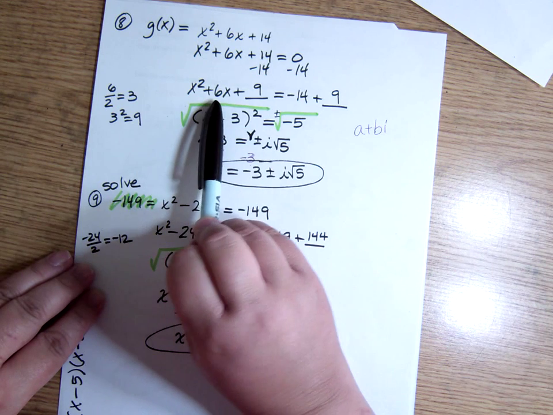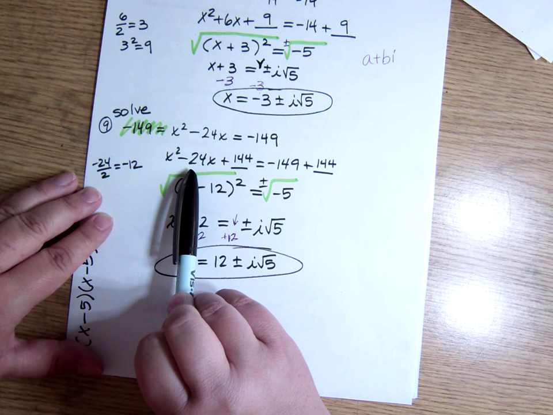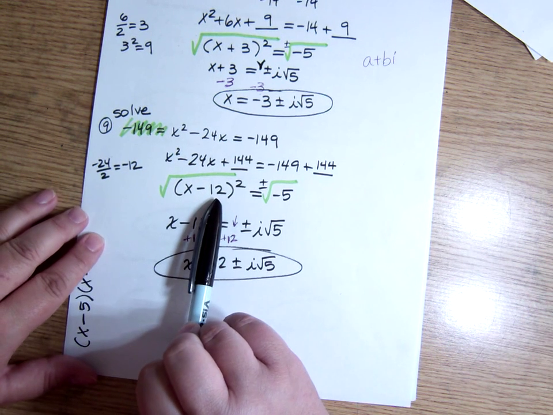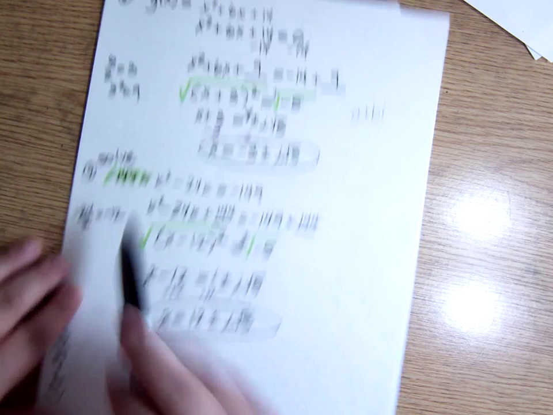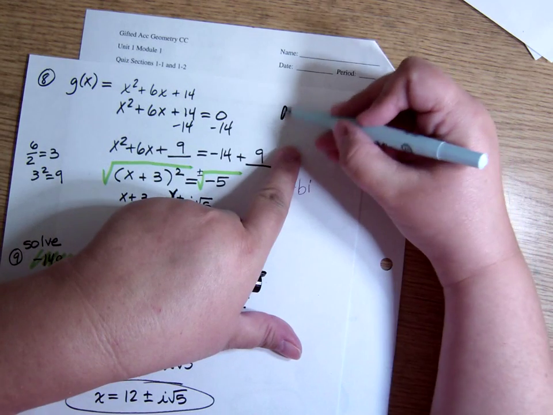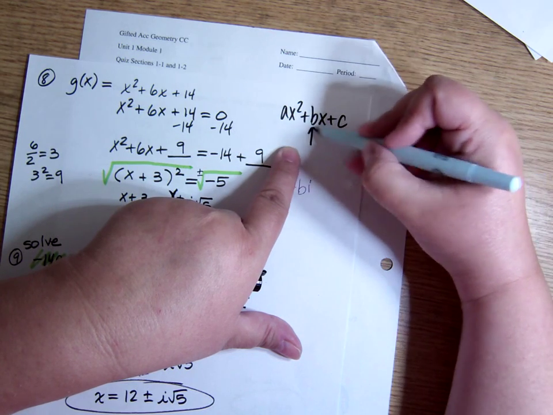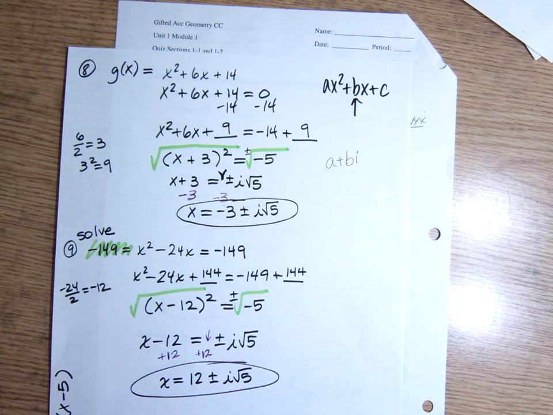If b is negative, like down here, b is negative 24, then when I take half of it, I get a negative 12. Whatever the sign of b is, that's going to be what the sign is in my set of parentheses. And when I said b, I'm sorry, I was calling it the linear term earlier and I switched. The reason I'm calling it b is because this is how we think of a standard form of quadratic. The a is the coefficient of the x squared, the b is the coefficient of x, and the c is just the constant term.